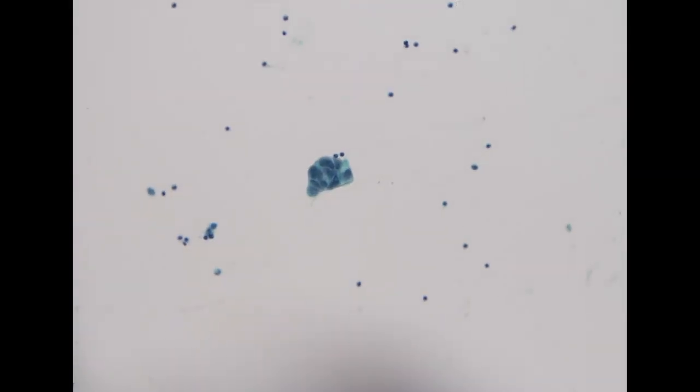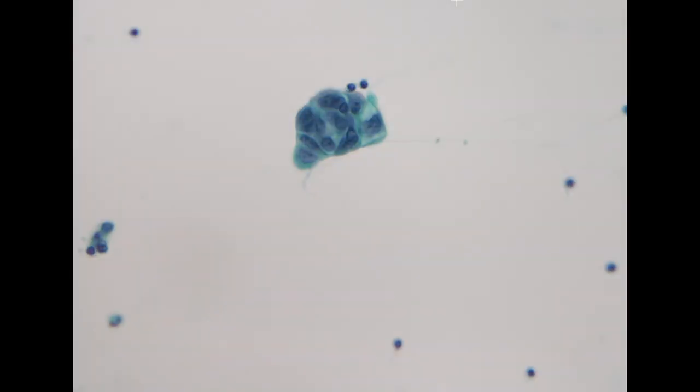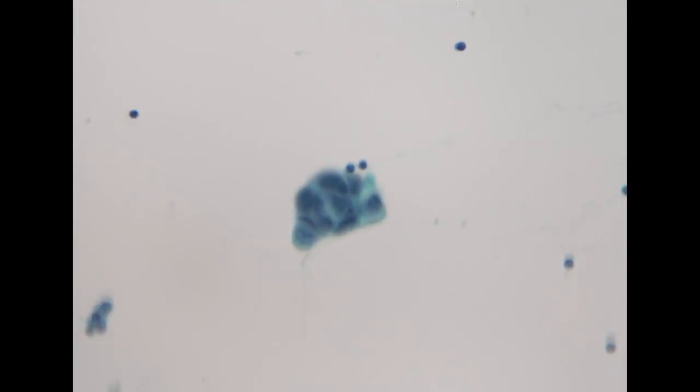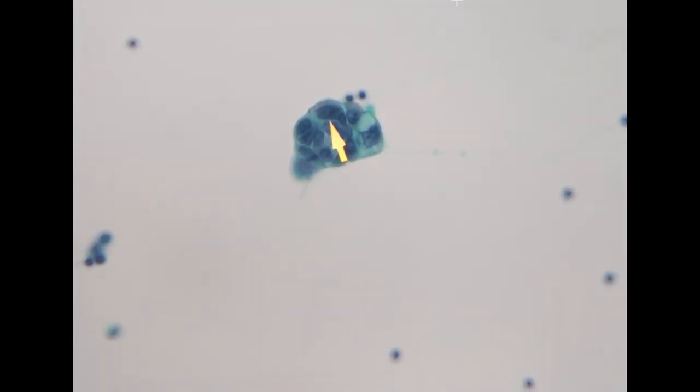Usually this type of cell has a quite small nucleus compared to the other adenocarcinomas that we often see, such as those coming from the lung or from the breast. So here is a very tight cluster. Again, you can see a little bit of mucin in the cytoplasm, arranged in a tubular or luminal pattern. So this is positive for pancreatic cancer.